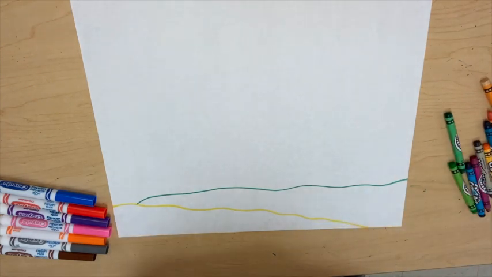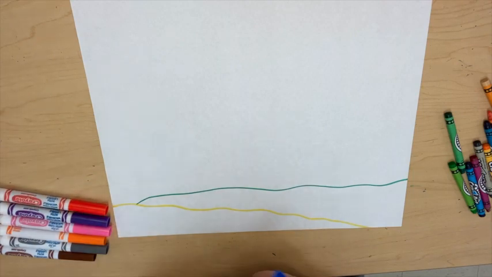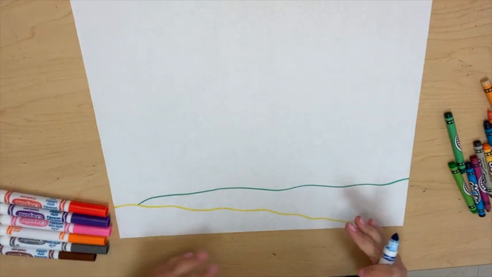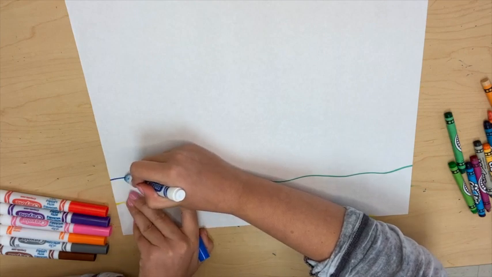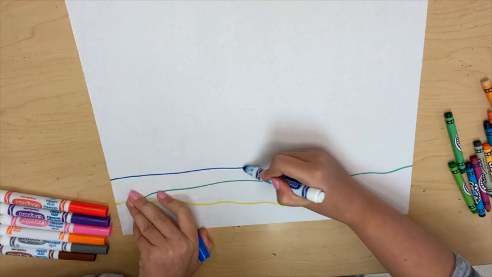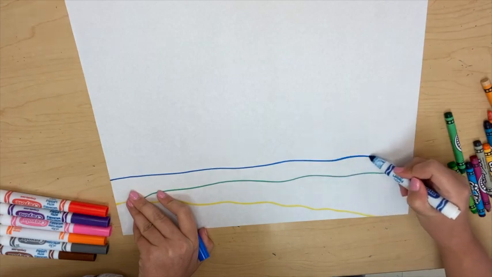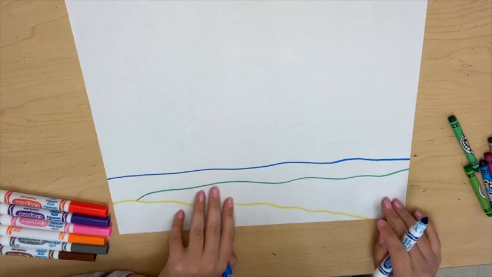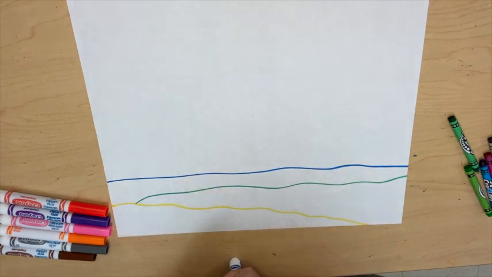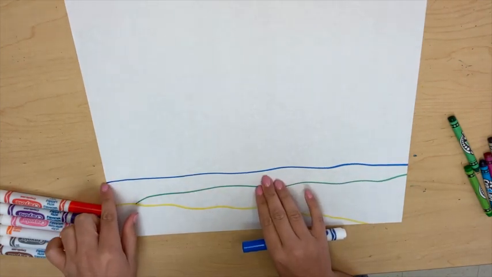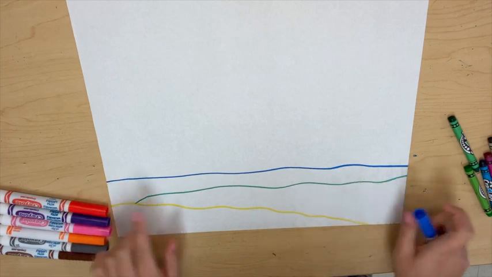Next up, I want to do some water. Maybe my landscape is going to have a lake in it. So I'm going to start at one end of my paper and draw a line, and I'm not being super straight with it. If it goes a little curvy, that's fine, because water isn't just completely flat all the time. So there we go. Now I have blue, and see, it is touching both ends, which is what we want.